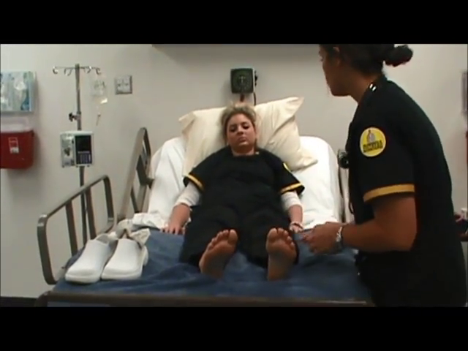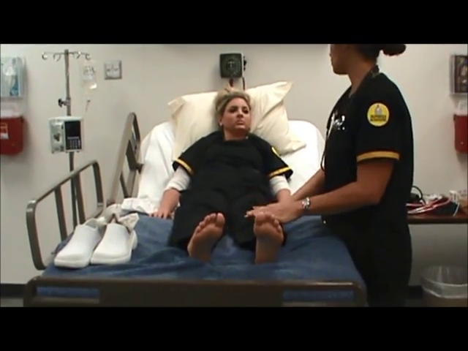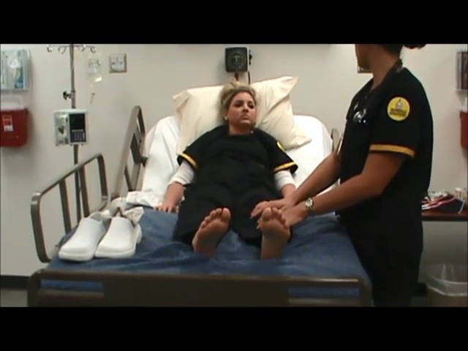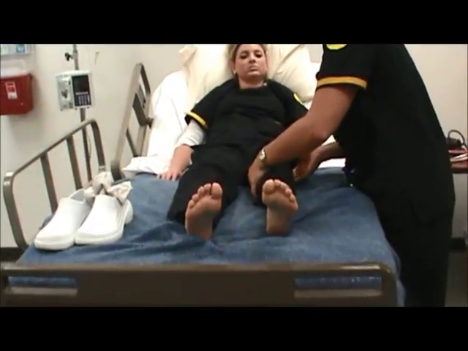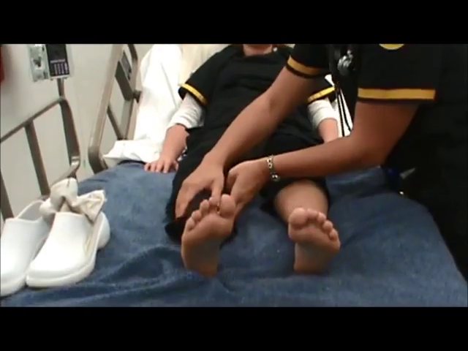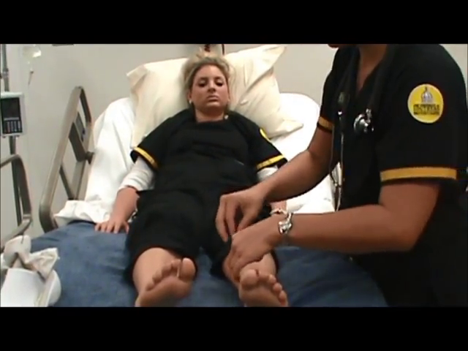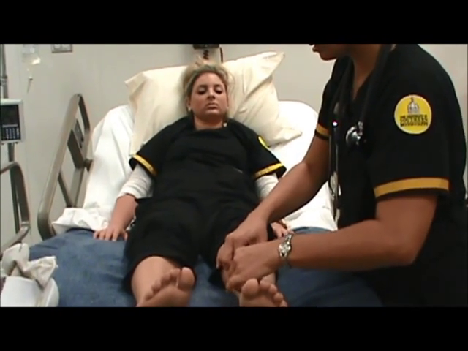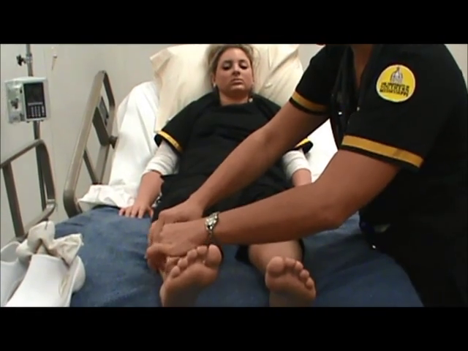Okay, great. Now just as with your upper extremities, with your lower extremities, I'm going to check for skin turgor, temperature, color, and hair distribution as well. So we'll start with, just raise your leg up a little. Okay. Start with skin turgor. You're going to feel a little pinch. Checking for the hydration of your skin.